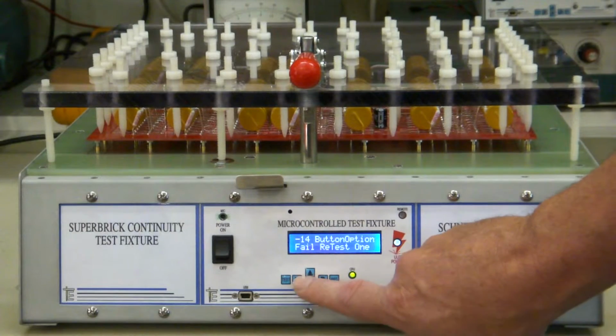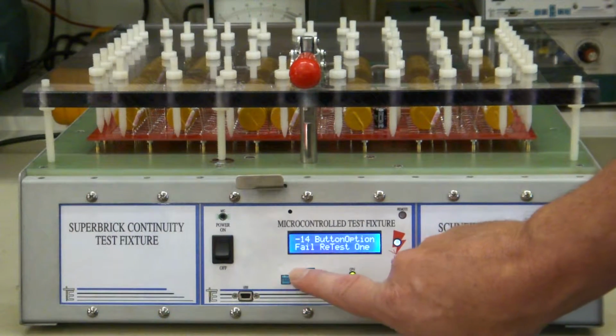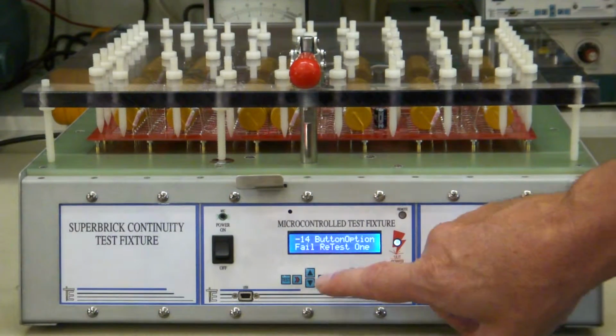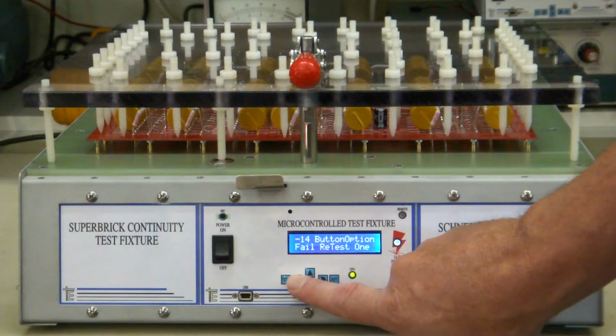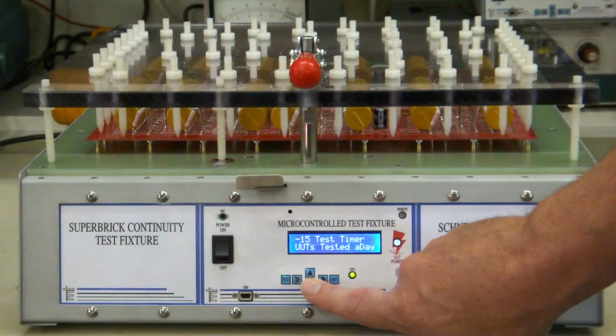Now let's go to fail retest. Fail retest is this button here. What this is, is a smart button that detects if a unit failed. It'll retest it. So if you go through a test and it fails, it remembers that specific step failed, and pressing this button will retest that specific step. The next one down is test timer.